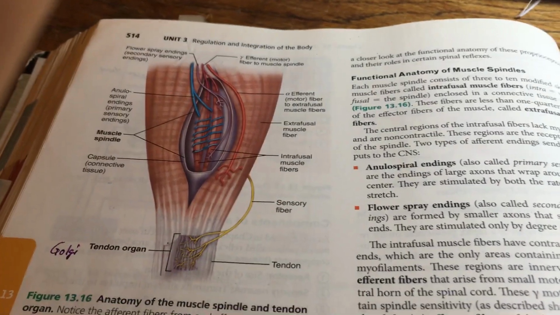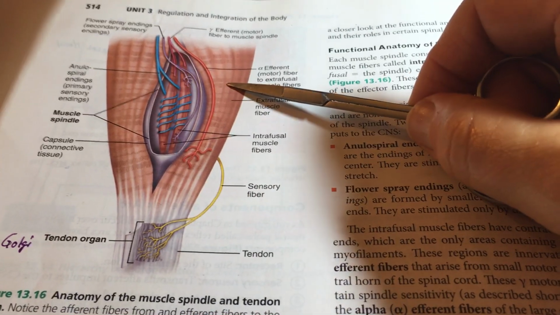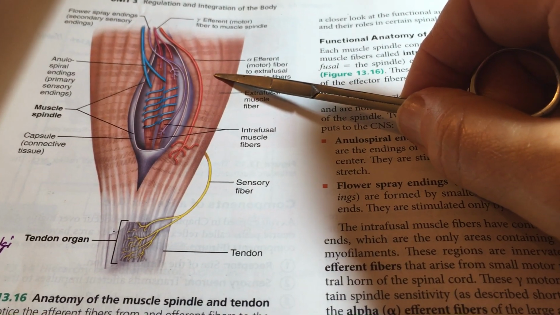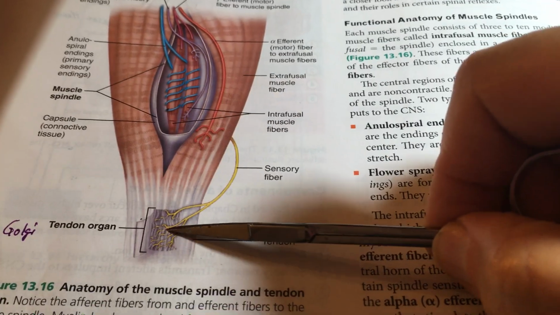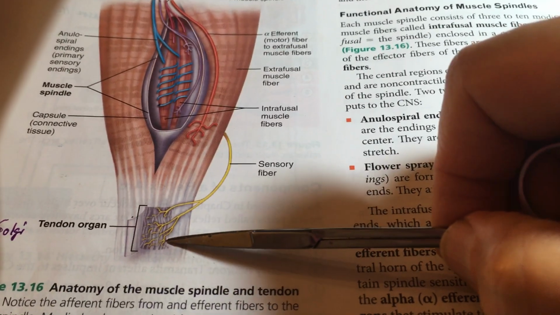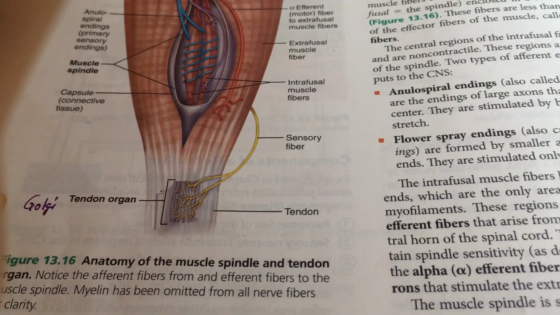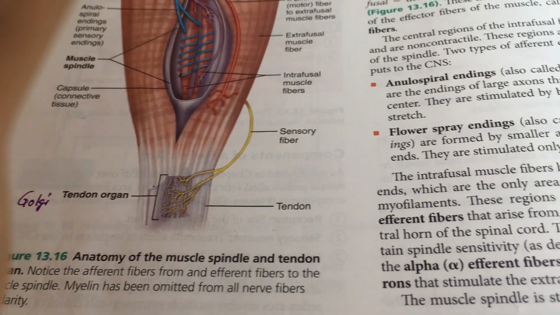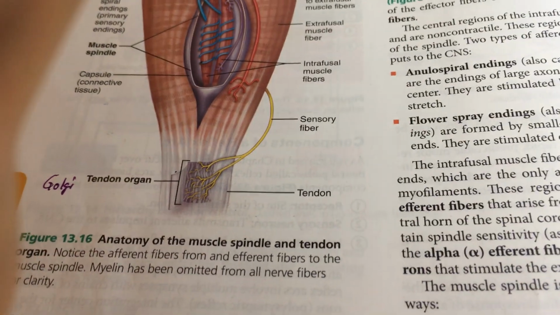I think it's simplest just to say spindle. You pull on the spindle and the muscle has an increase in muscle tone. Okay, and then you have tendon. Golgi tendon organ is going to reduce the tension, the sympathetic activity. Okay, so I need you to understand that particular dynamic.